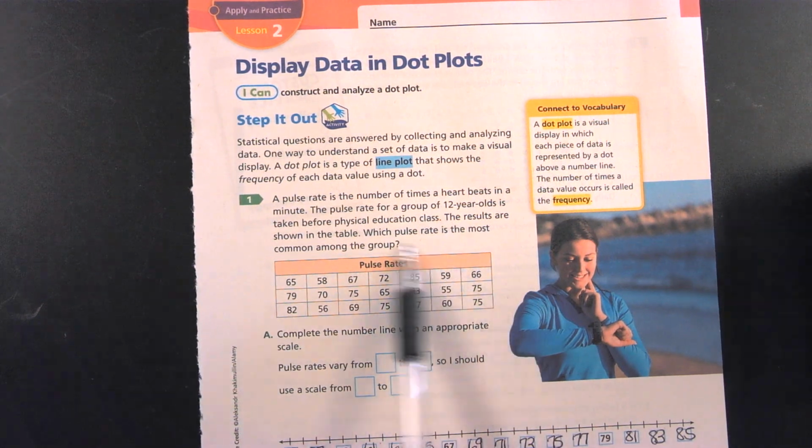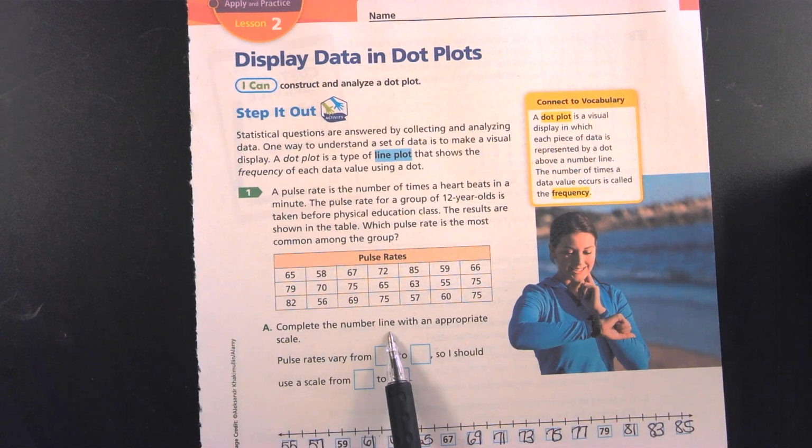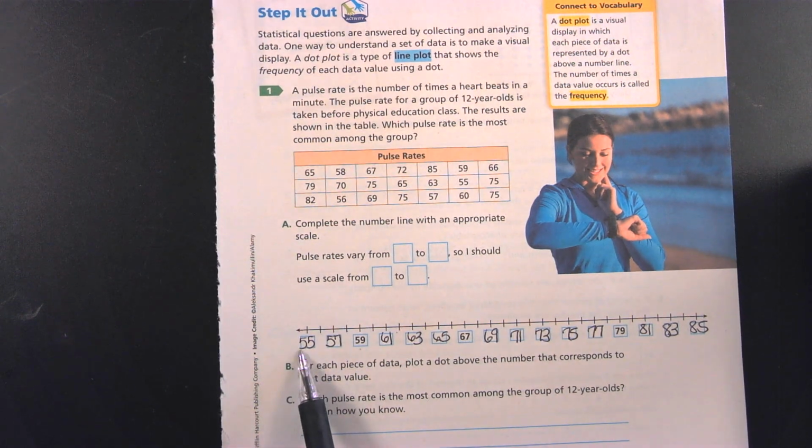Now, these are the pulse rates. The first thing they want you to do is to complete the number line with the appropriate scale, which I've already done for you. Basically, we're counting by twos from 55.